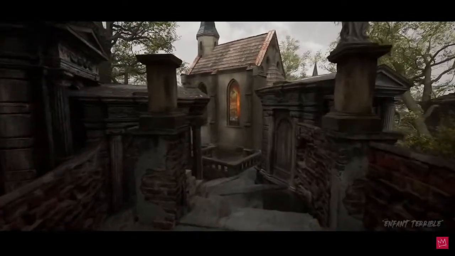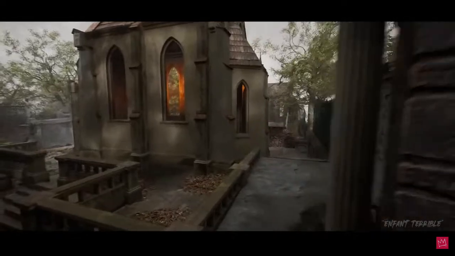But it's completely different than just walking around in Last of Us and just looking at all the beautiful bicycles and foliage and tin cans and stuff.